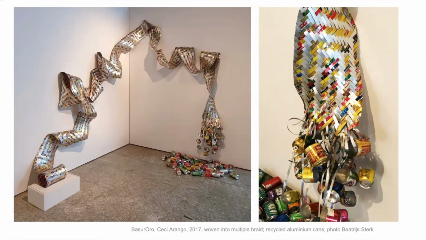This is by Ceci Rango, a Colombian artist. And this piece is called Basur Oro. And in Spanish, basura means trash, and oro means gold. So I'm guessing this is golden trash or trash gold. And what she's done is woven aluminum cans. She's cut spirals of these aluminum cans. You can see them dangling from the end and woven them together.